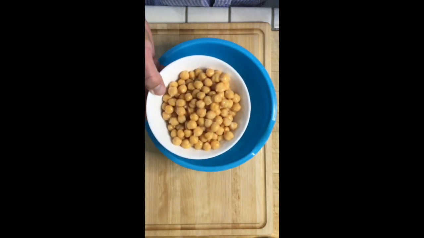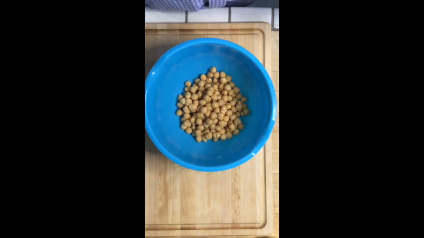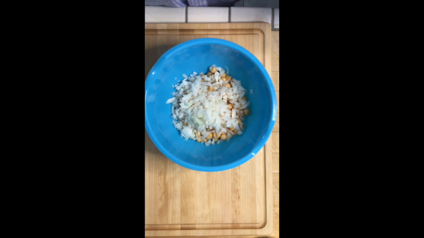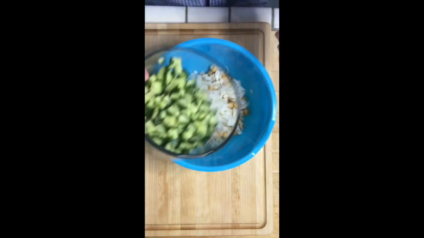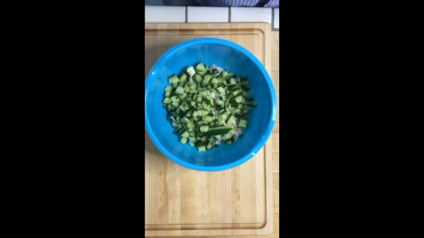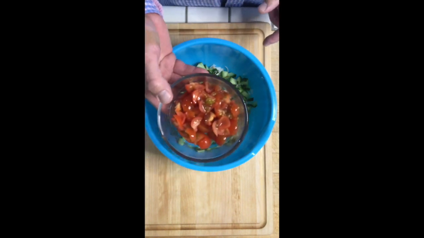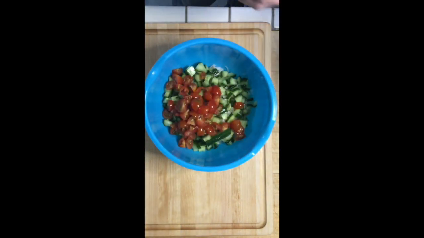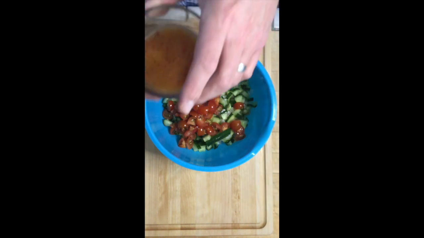Next up, we're going to put our recipe together here. We're going to be adding all of our ingredients. The first thing we're going to add is our 15-ounce can of chickpeas. Next up, we have our diced onions. Remember, we used half an onion chopped up finely. Our next ingredient is going to be the cucumbers. We used half a cucumber, and remember, we diced and seeded those as well. Then we have our tomatoes. This is 1 tomato chopped. Place those in. Then we're going to go right to our Italian dressing.